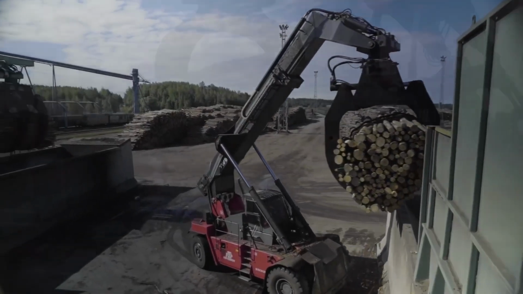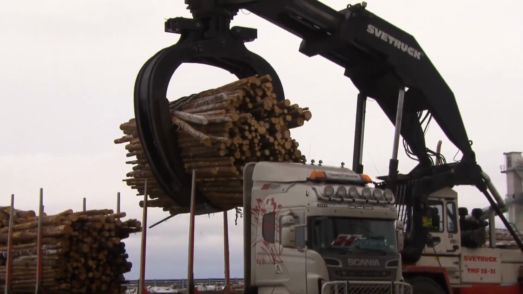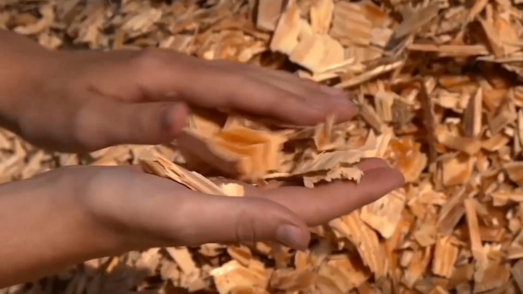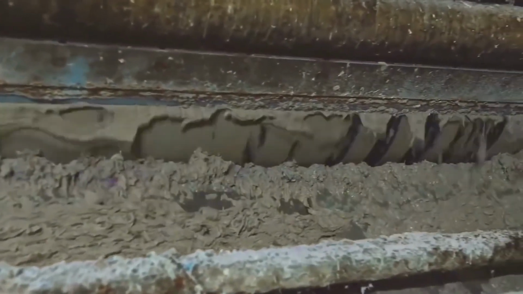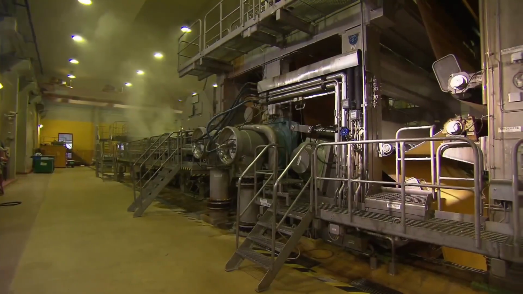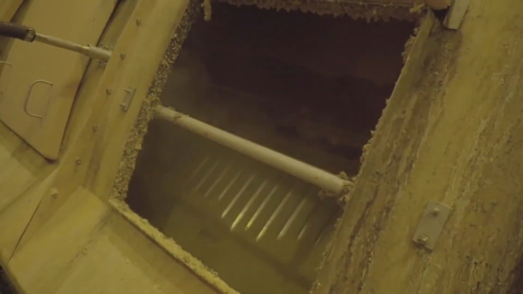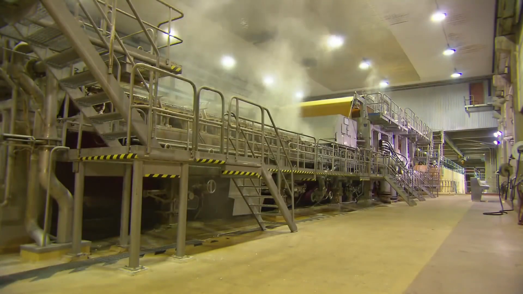They pass through a machine that removes the bark, and a conveyor belt carries them to a blade that reduces them to chips. Now, the lignin must be removed to separate the cellulose fibers. The wood chips are mixed with water and chemicals and heated to 170 degrees Celsius. This separates the cellulose pulp from the waste, forming a cellulose slurry.